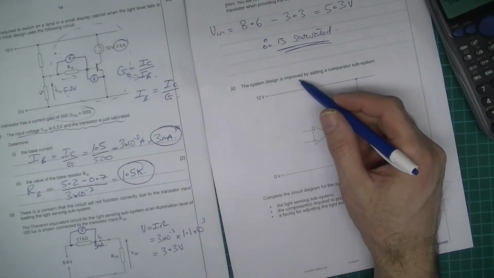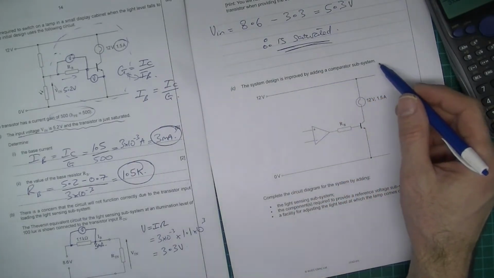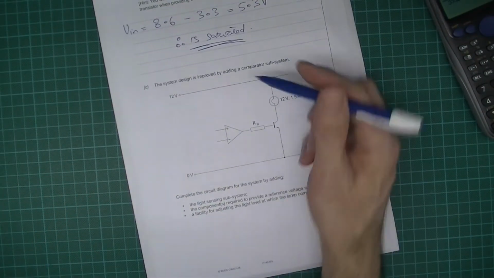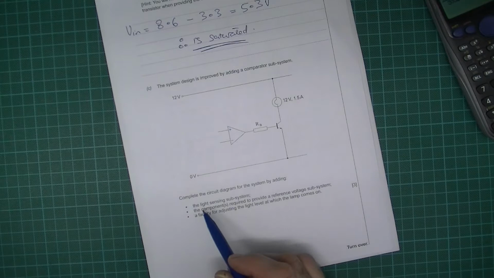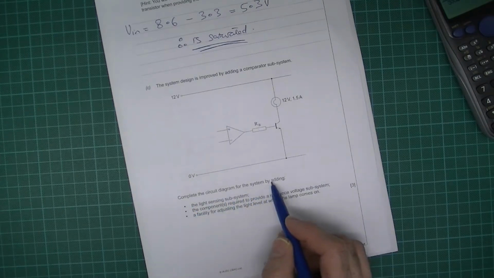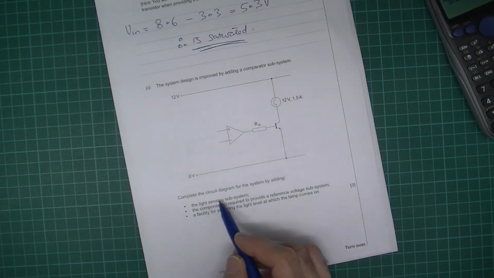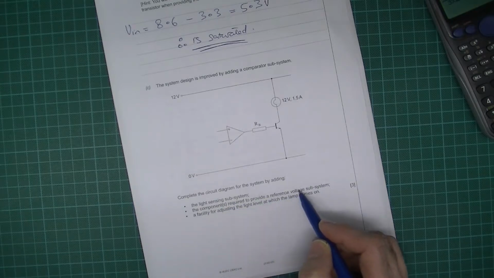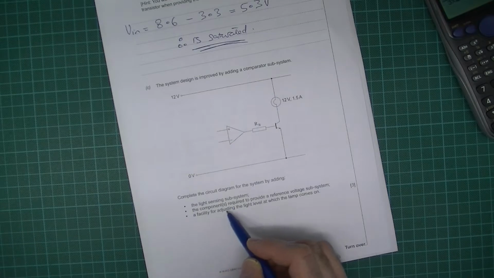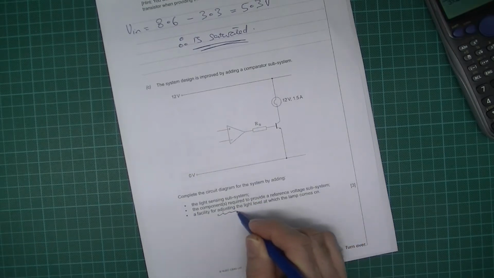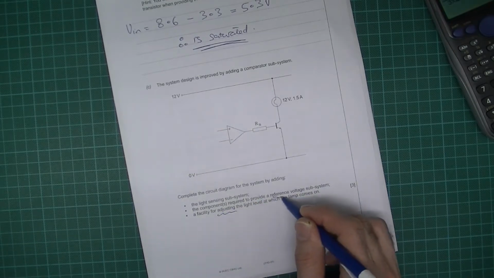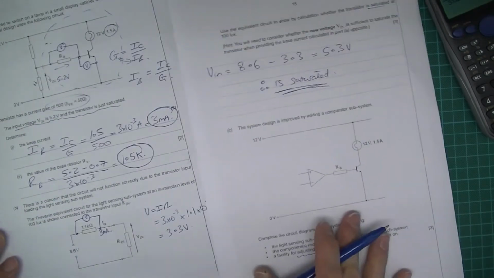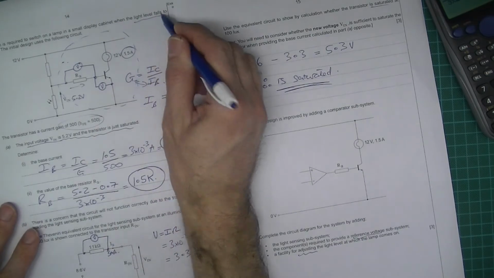Okay, the system design is improved by adding a comparator subsystem. What we've got to do now is complete the circuit diagram for the system by adding the light sensing subsystem, the components required to provide a reference voltage subsystem, and a facility for adjusting the light level. Adjusting is going to be important, so the reference is going to need to be adjustable. I think it came on when the light level fell, yeah, when the light level fell.